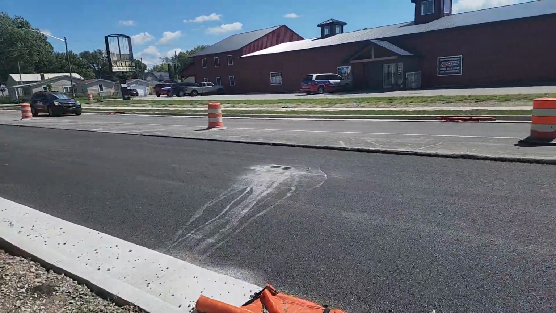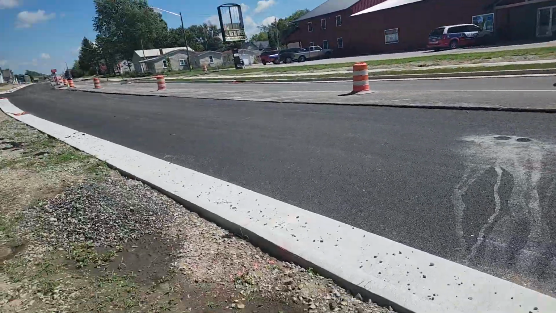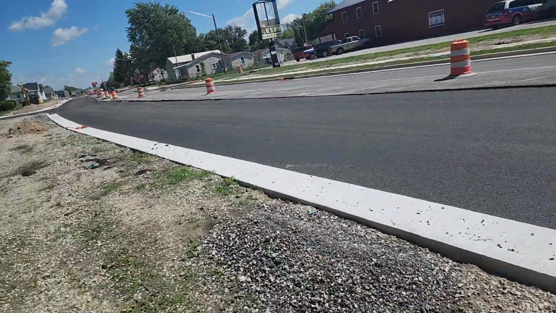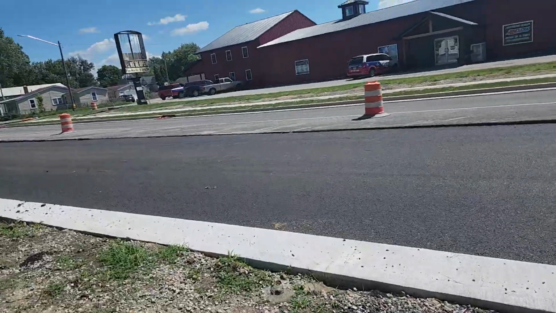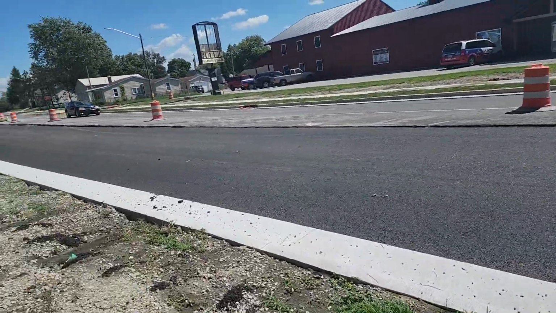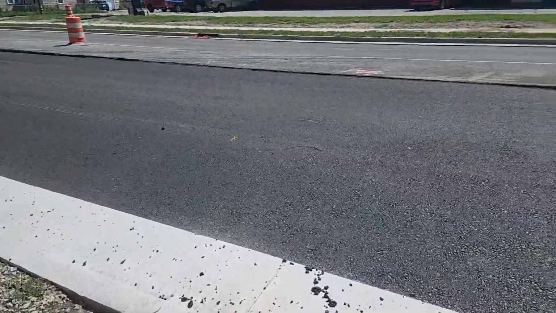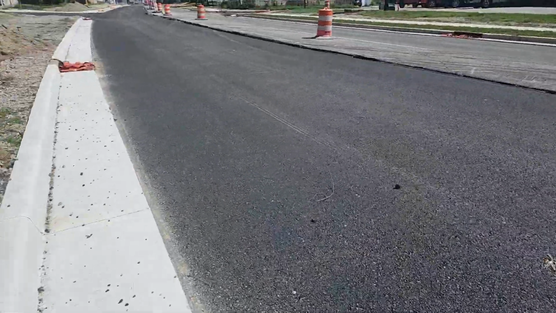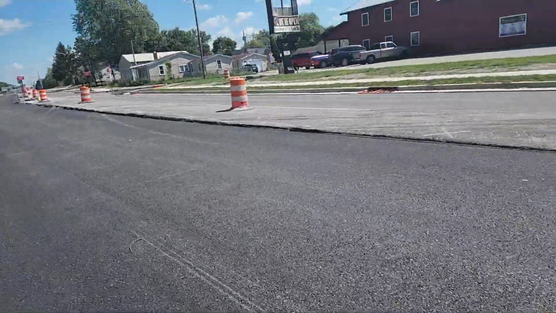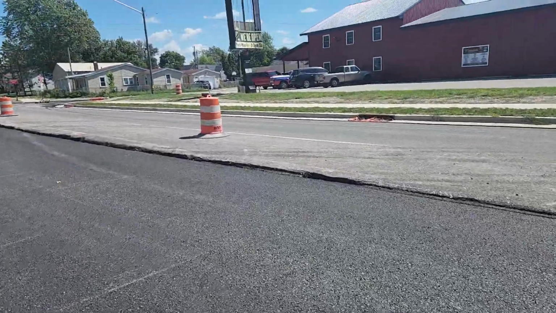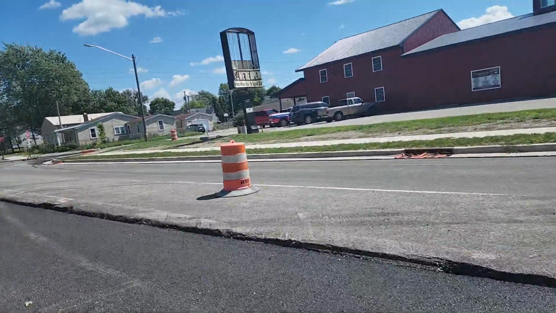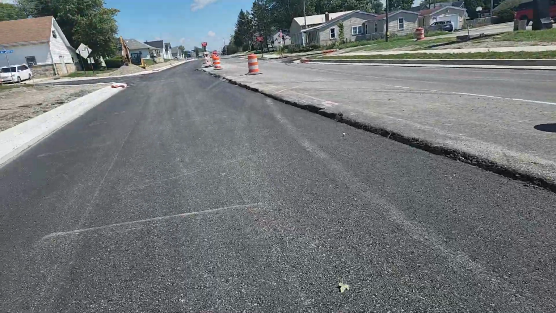As I walk down the road, you see a lot of barrels out here. Well, sometimes they get knocked down, sometimes they get dented, but it is my job as an inspector to make sure that all these barrels meet the specifications. They got to be stenciled. Barrels are going to be orange and white.